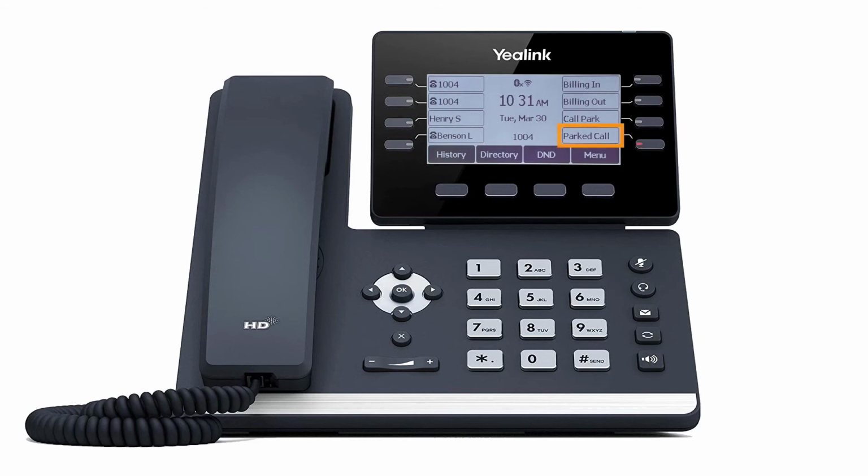Alternatively, if a monitor park line key is configured on the device, you will see the line key button blink, indicating a call is holding on the parked extension configured. Simply press the button to immediately pick up the call.